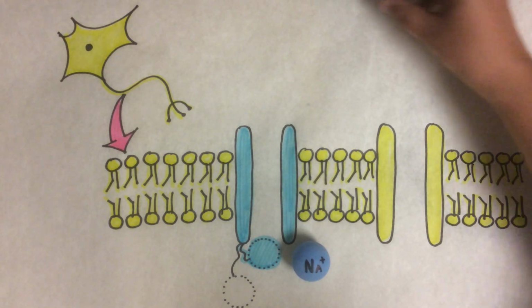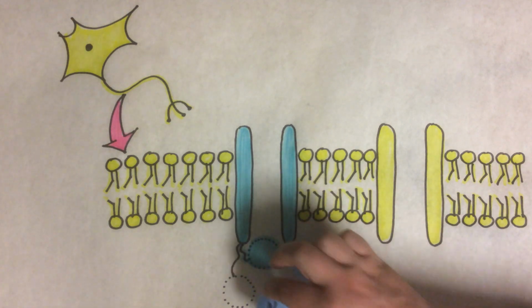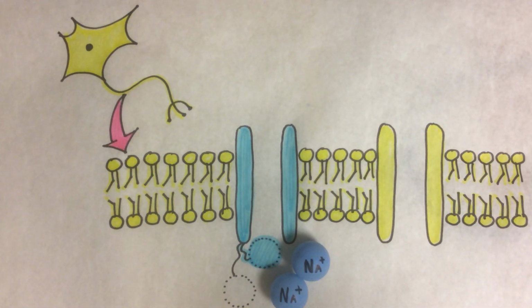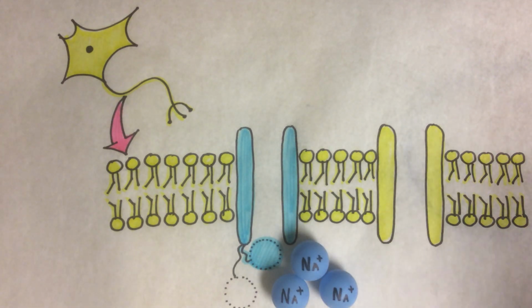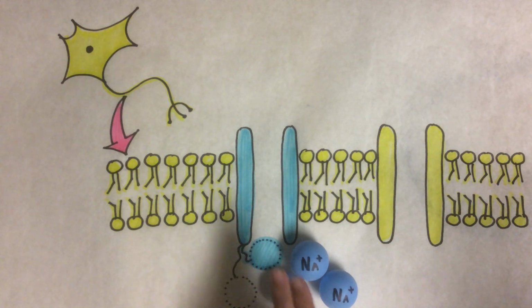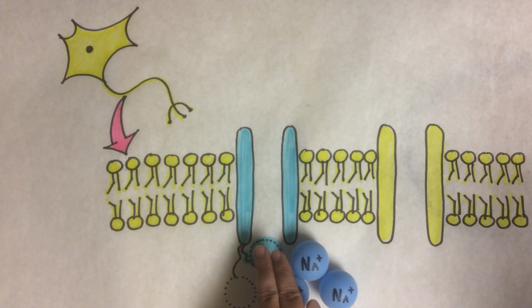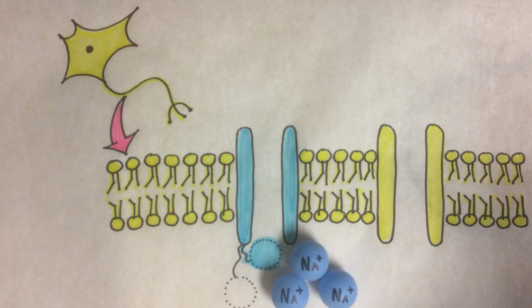We see this rush of sodium inside. Eventually, when we go away from that voltage, it's going to be inactivated, and then eventually it will close.